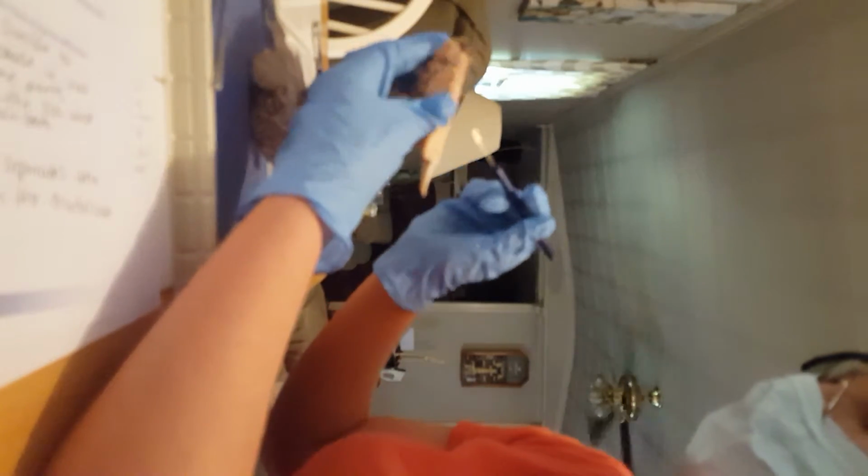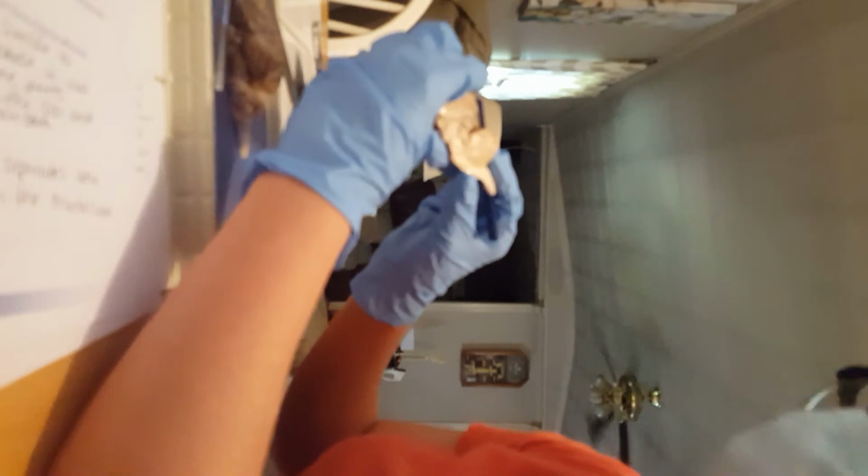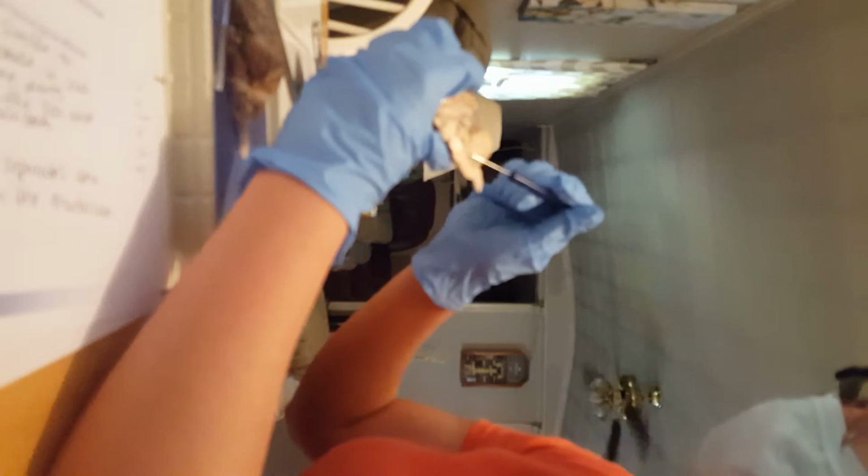And then we're going to do the lateral ventricle, which is, give me 1 second so I can try to find it. The lateral ventricle is somewhere around here.